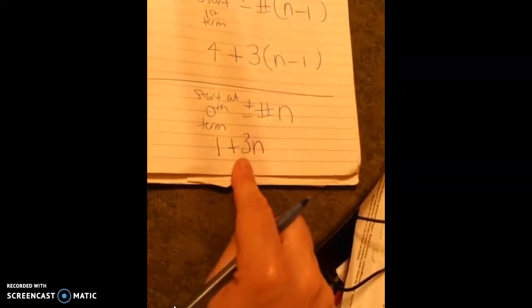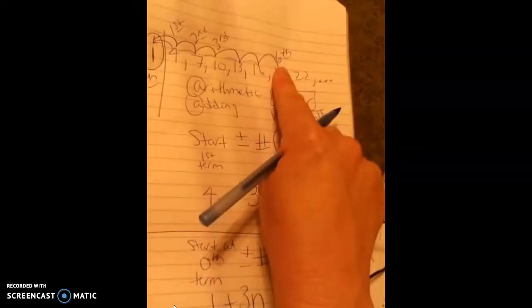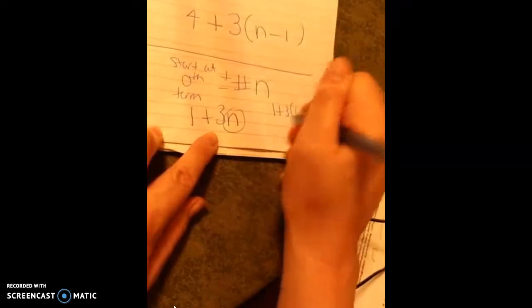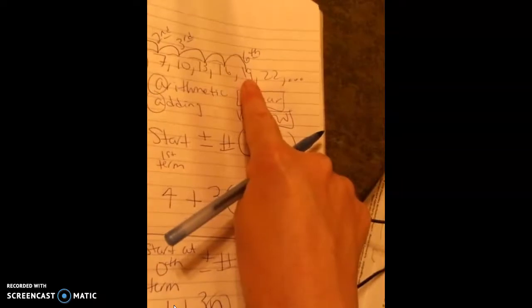And what this does is it predicts the future. So say I want to know what the 6th term is. I'm going to sub 6 in here and just see if my formula will predict it. 1 plus 18 is 19, and that looks exactly like what I want.